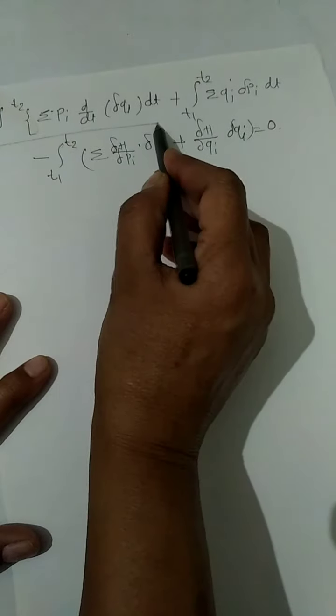We integrate this first term by using integration by parts.